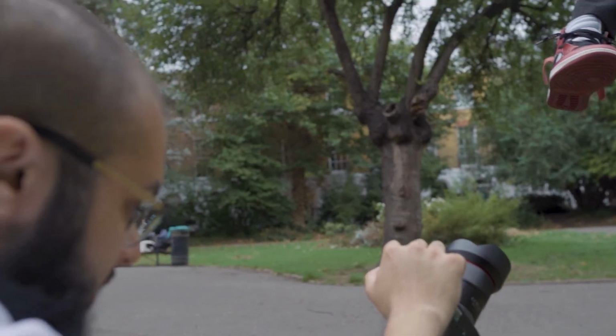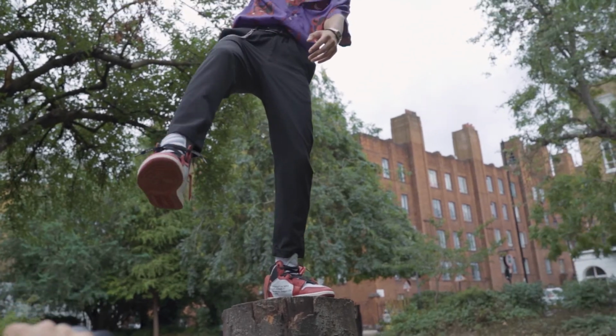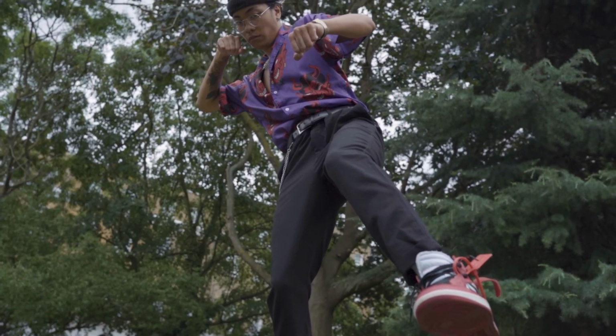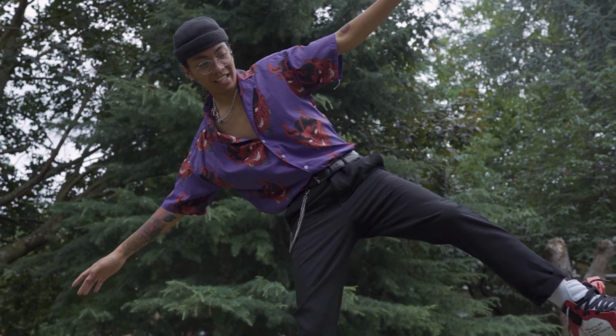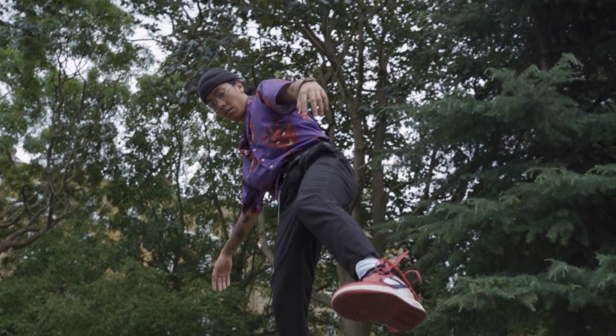In the green park, I had Pierce stand on this tree trunk and try, just once again, very comic book. Express yourself as if you're in a comic book. That's the vibe I was going for here. So we had Pierce do some really interesting poses, like literally kicking as if he's trying to kick the camera.